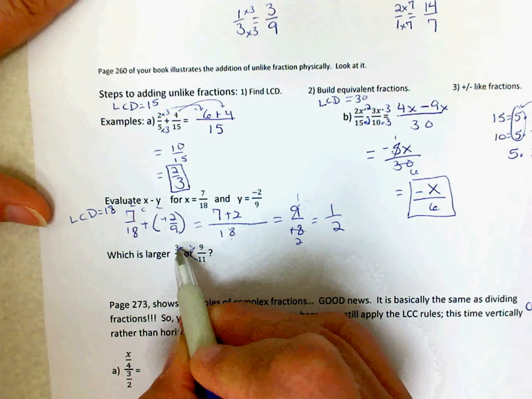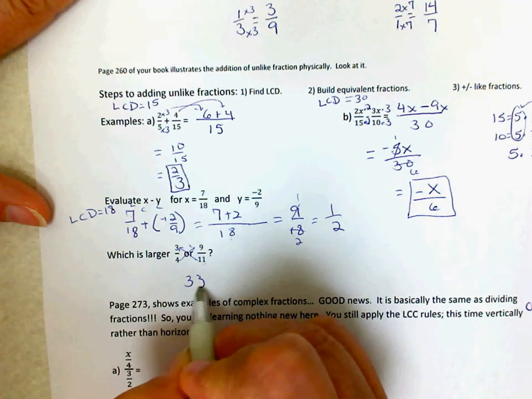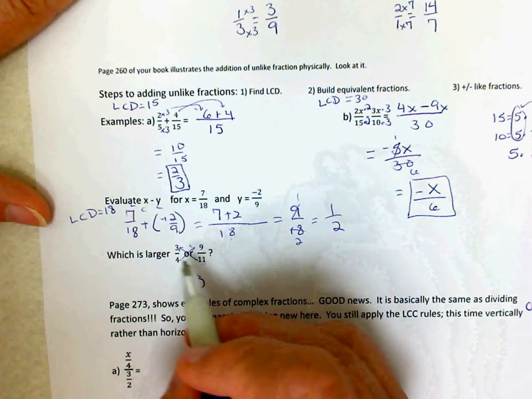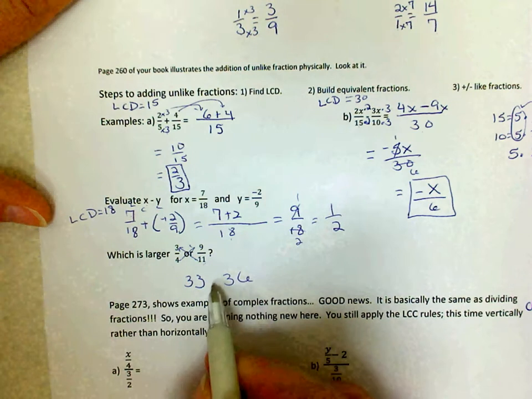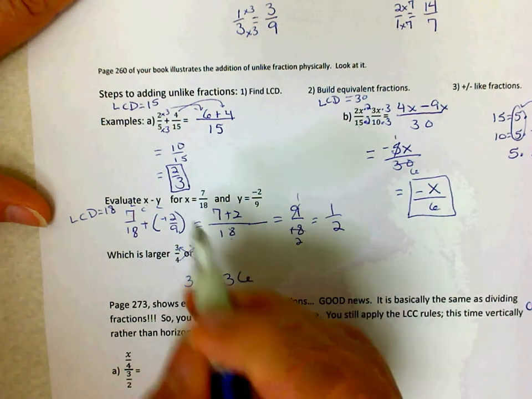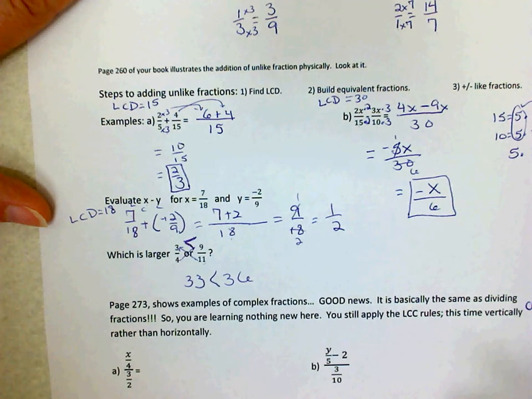So 11 times 3 is 33, and then bottom left to top right, 4 times 9 is 36. 36 is bigger than 33, so it just so happens that 9 over 11 is bigger than 3 over 4. So that one is bigger.